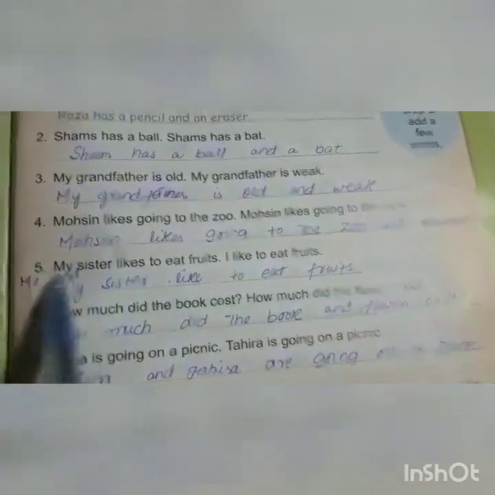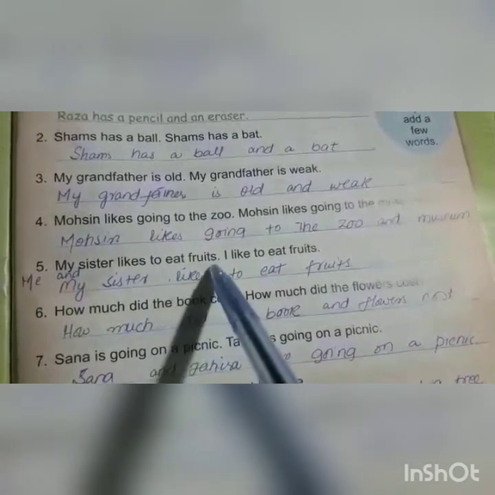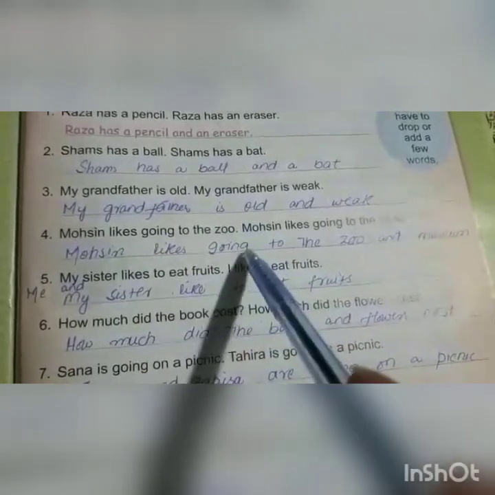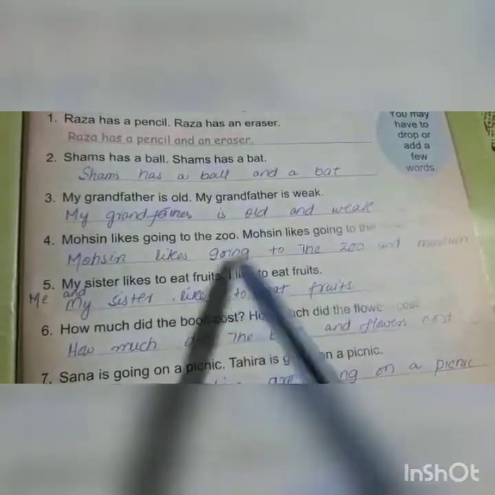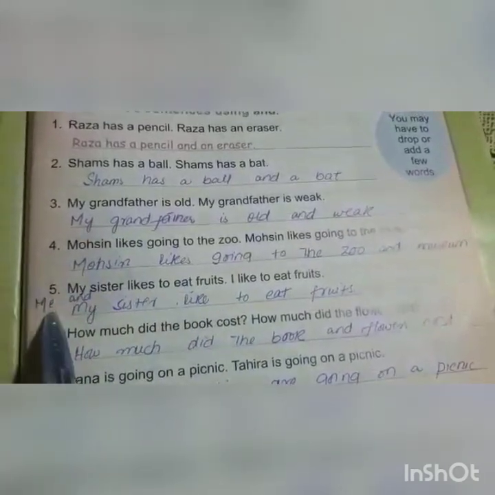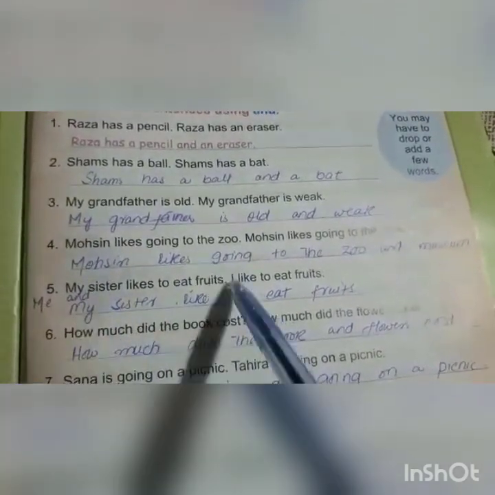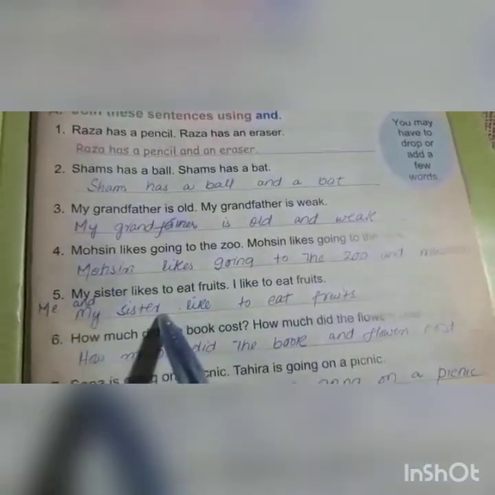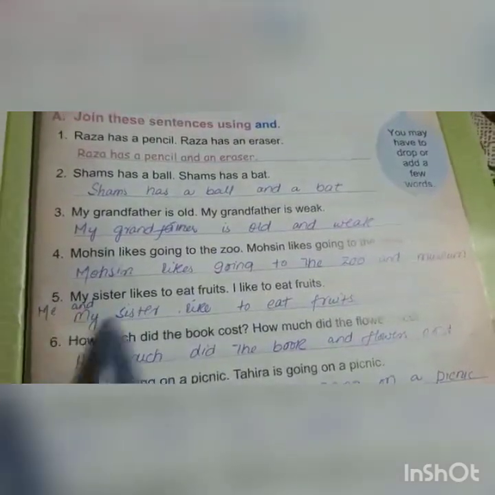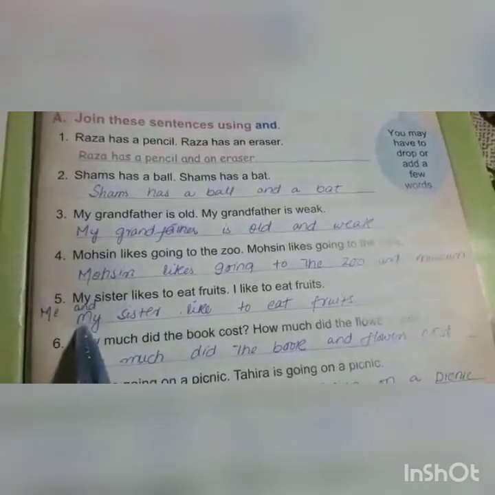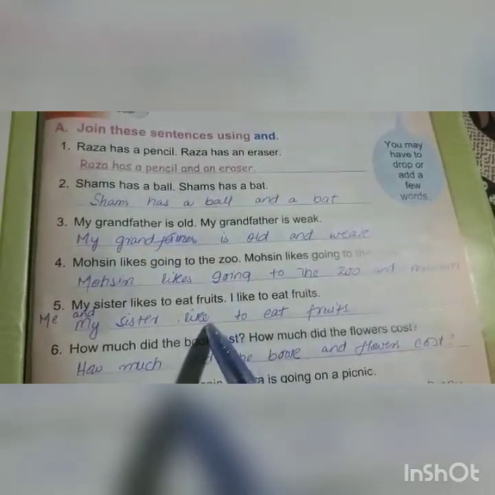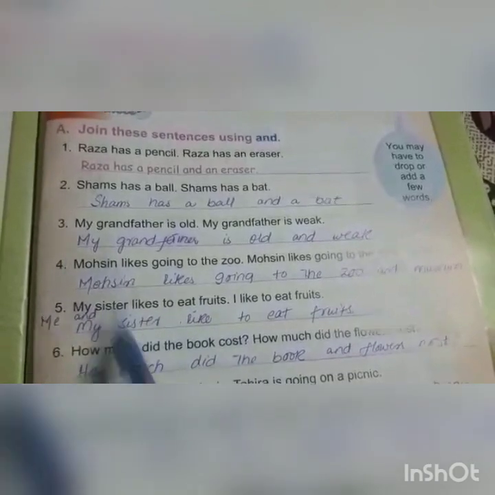My sister likes to eat fruits. I like to eat fruits. Now here is a little deviation from the examples that we have been doing so far. Here I will be changed to me when it comes at the start of the sentence, because we are changing the style of the sentence. We cannot say I and my sister, it will be like that: me and my sister like to eat fruits. So here in likes, the mandatory S will be removed as we have the plural subject.